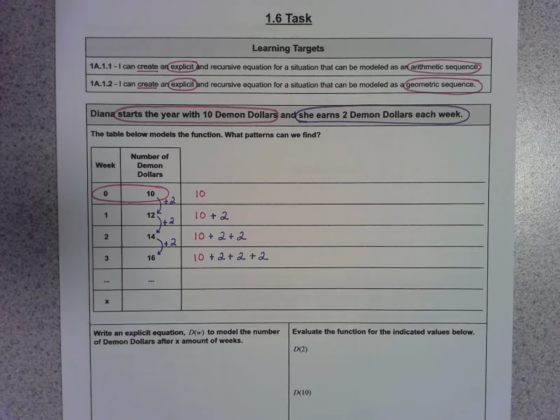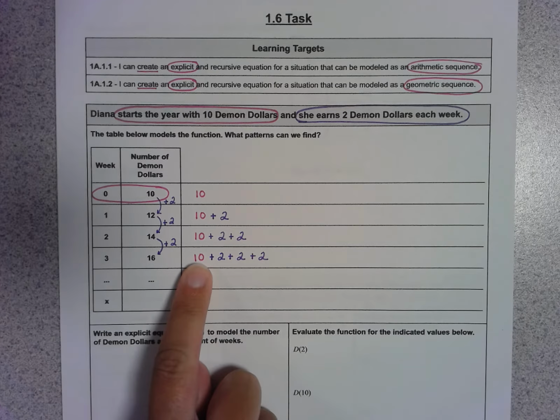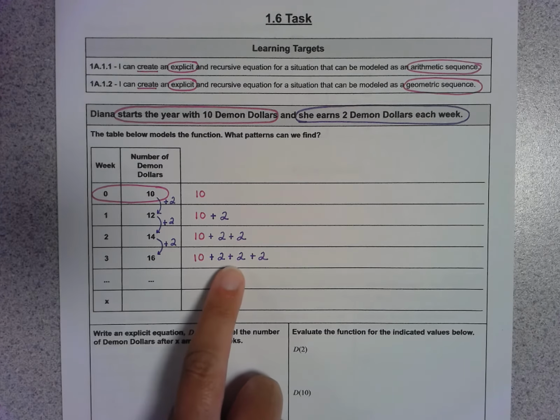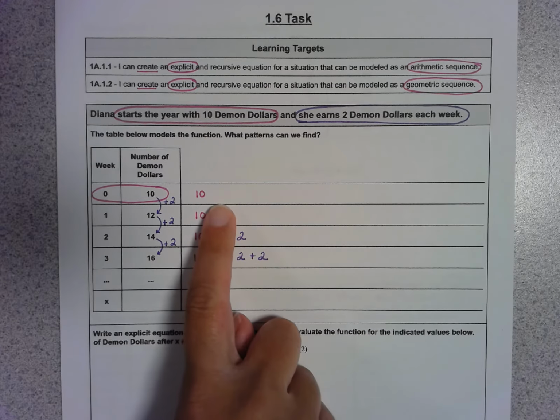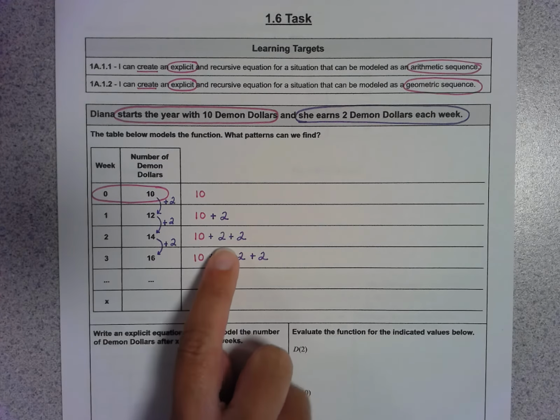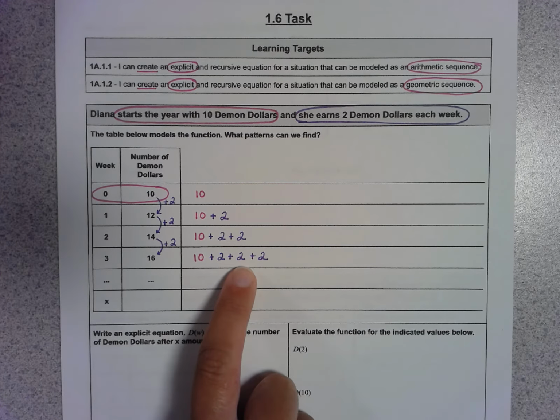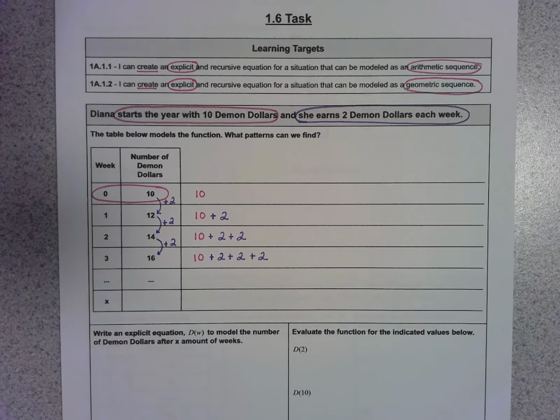Now, as I look at this, I'm noticing there is a pattern to the way that I expanded this representation. Every representation here starts with the number 10, and we add the number 2. The first time, we didn't add the number 2, so we did that 0 times. For the next row, we added the number 2 1 time. Then we added the number 2 twice. Then we added the number 2 3 times. So let's continue to look for patterns here.